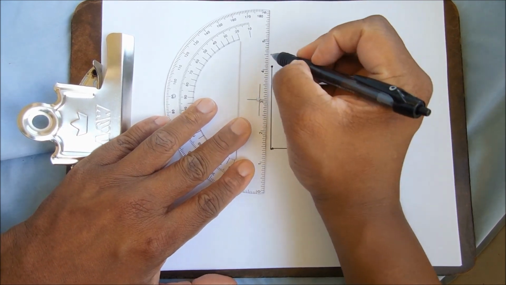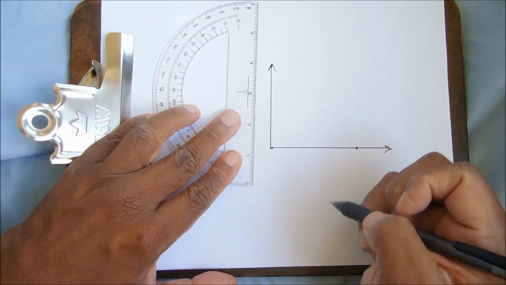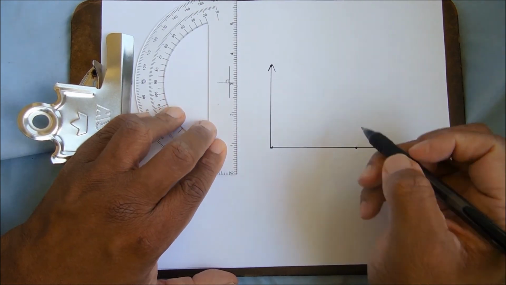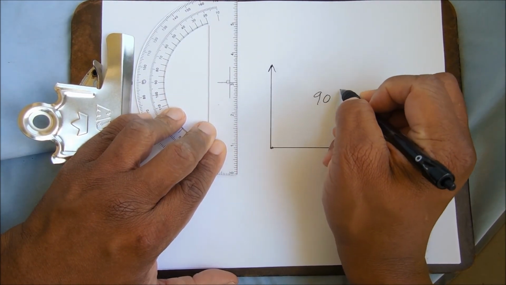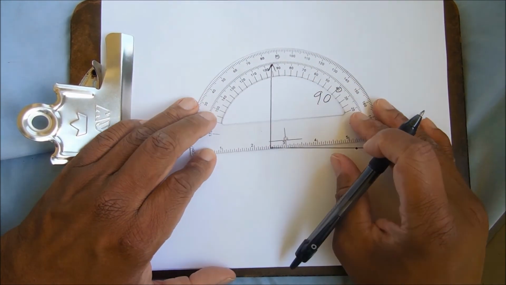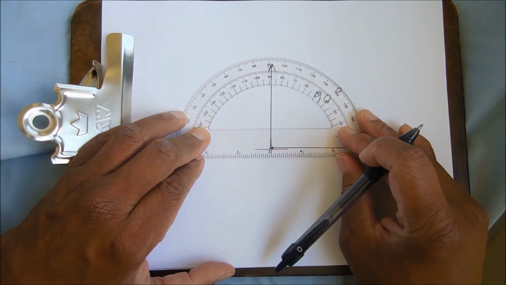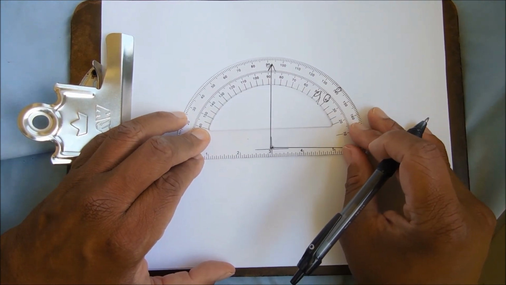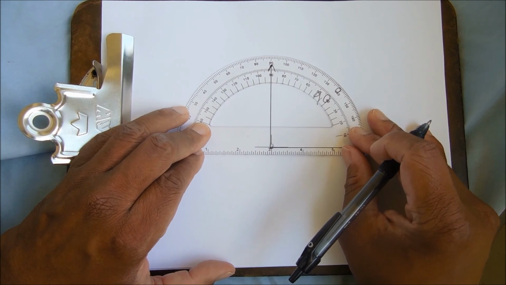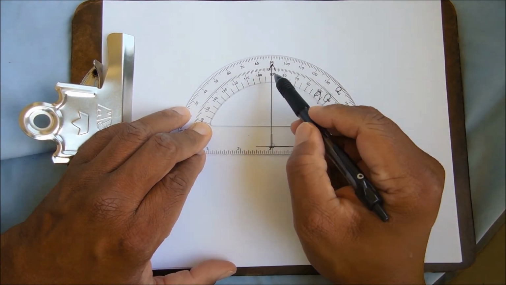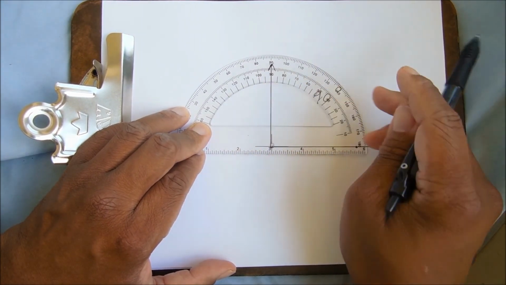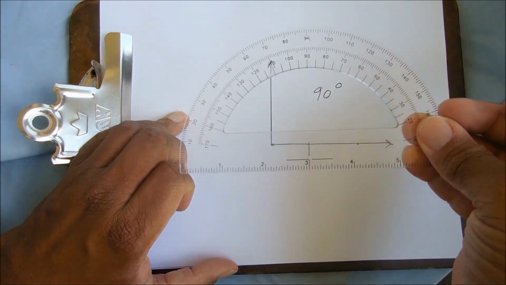We're going to put an arrow on it to indicate that it continues to keep moving on. That's 90 degrees. 90-degree angles are indicated by having a box in the corner.